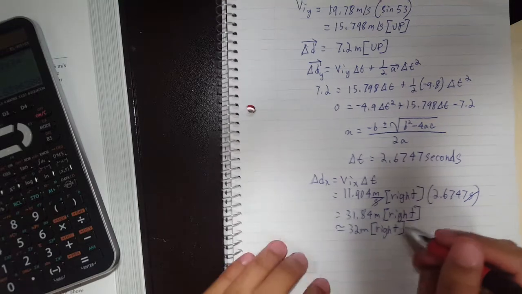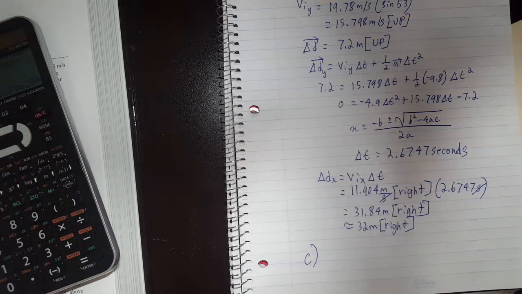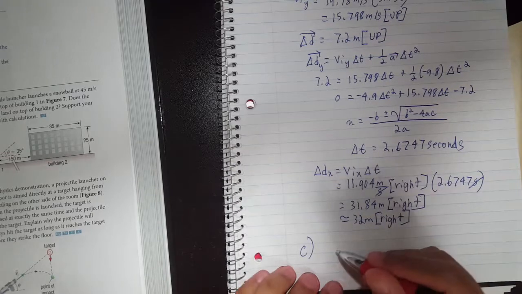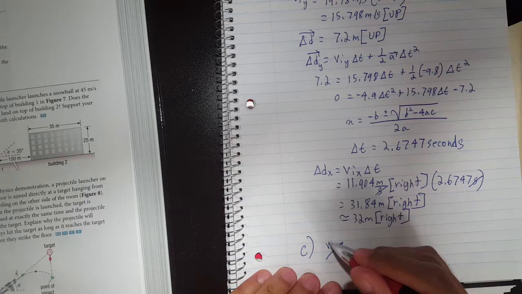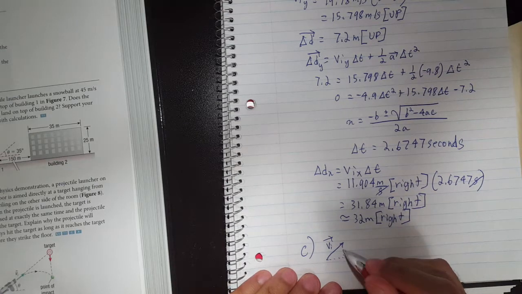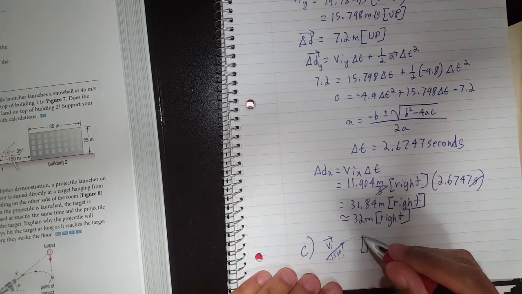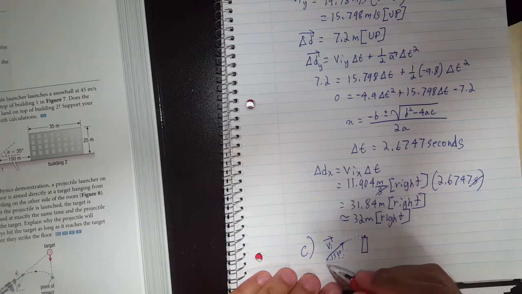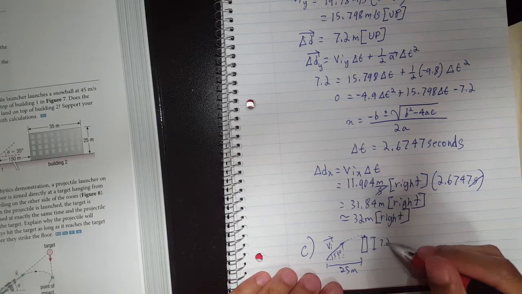Now part C, the question is asking by what vertical distance does the ball clear the wall of the building. So to do this part, I'm just going to redraw the diagram again. This was velocity initial. This was 53 degrees. This was where the building was, and it lands right up here. The distance from here to the building was 25 meters, and the height of the building was 7.2 meters.